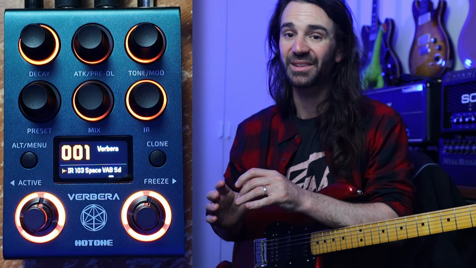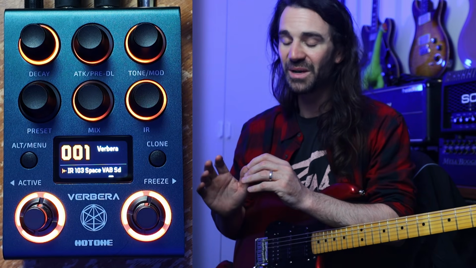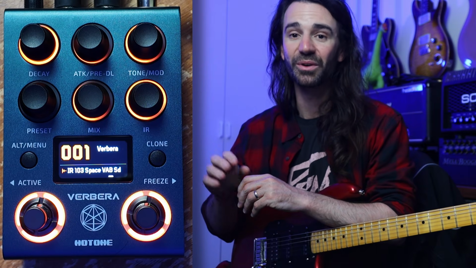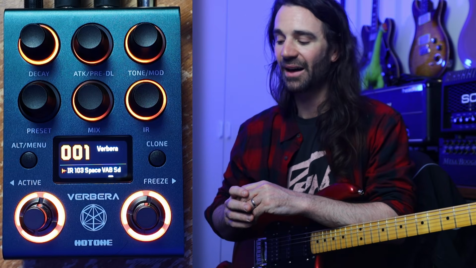Then we're just going to hear a bunch of sounds on here because this has so many gorgeous sounds built in as factory presets. It does come loaded with plenty of factory IRs as well.